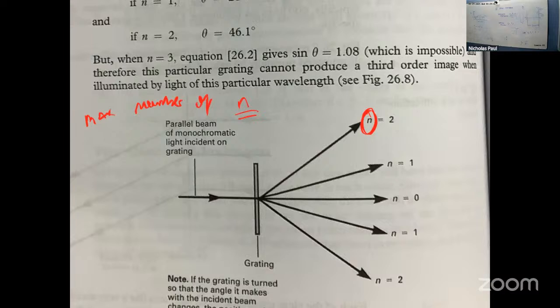What's the formula again? d sine theta is n lambda. I want us to find a way to determine the largest possible n value. Aaron, what's the largest value n could be? So here's what you want to ask yourself.